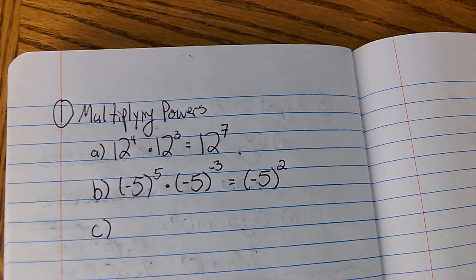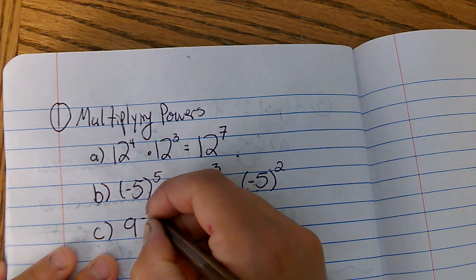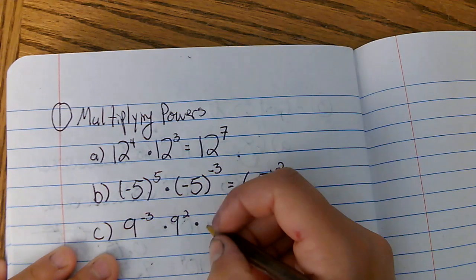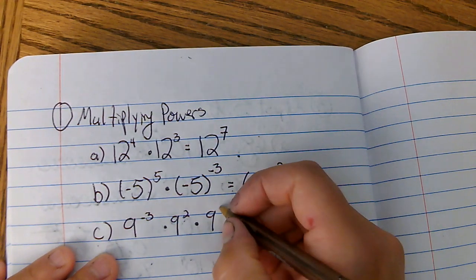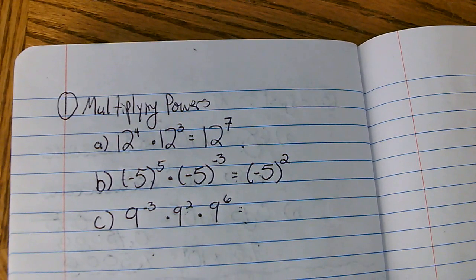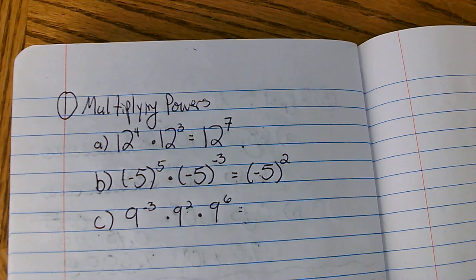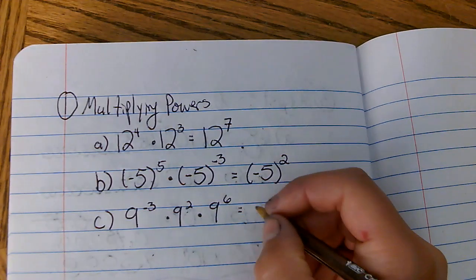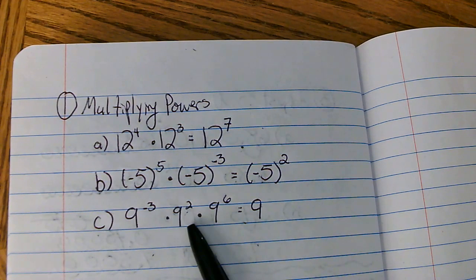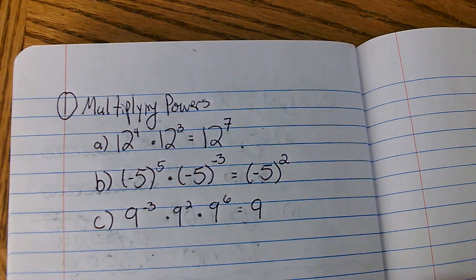Let's say I had 9 to the negative 3 times 9 squared times 9 to the 6th. Okay? Even though we have 3 of them, we do the same thing that we did before. Base number stays the same. Add up your exponents. Negative 3 plus 2 is negative 1. Negative 1 plus 6 is 5.